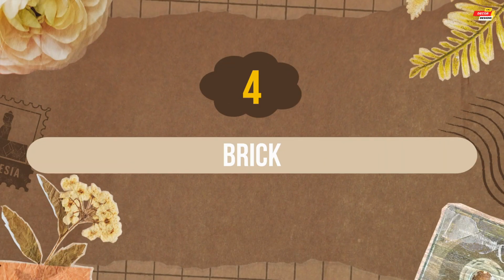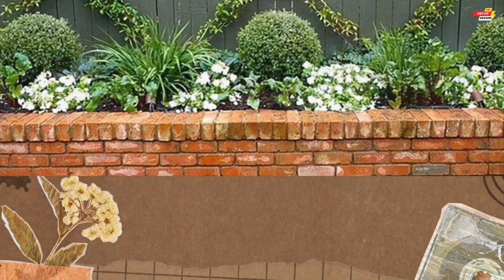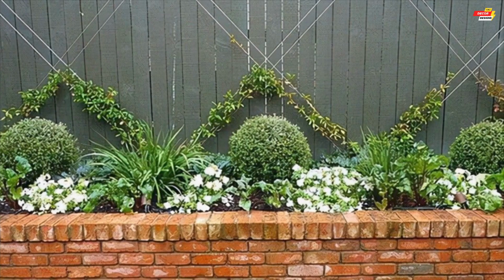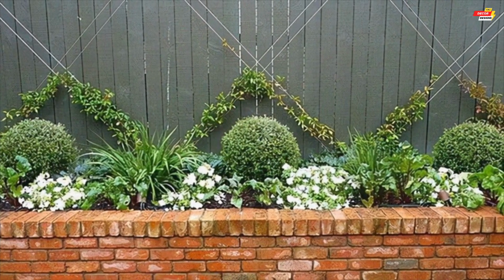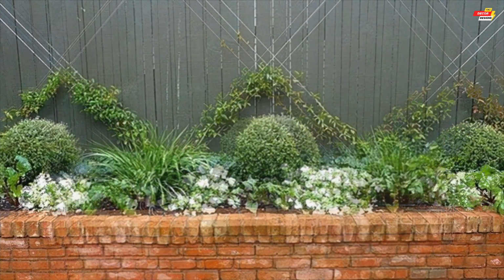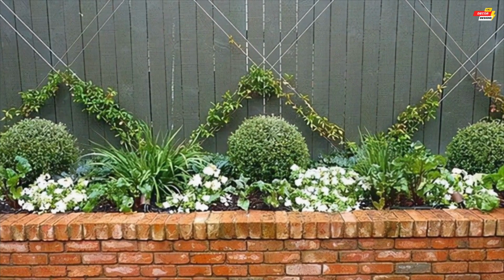Fourth, brick. Brick retaining walls offer a classic and elegant look that complements traditional home styles. They are durable but can be more expensive than concrete blocks and require mortar for installation.